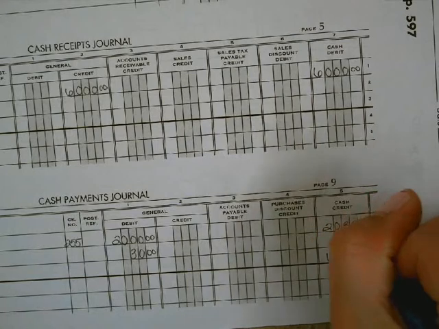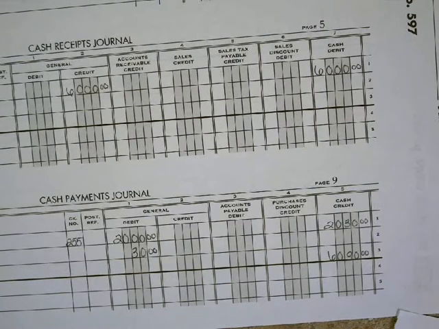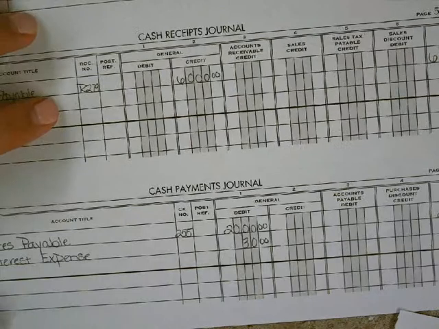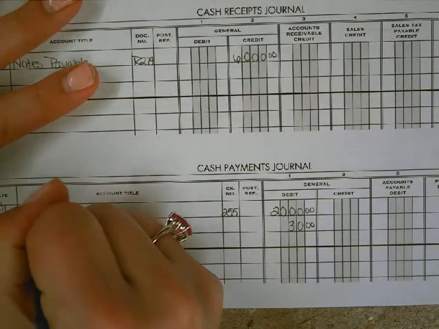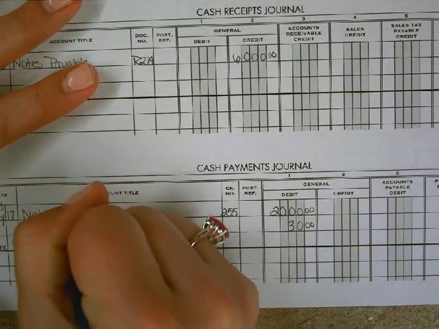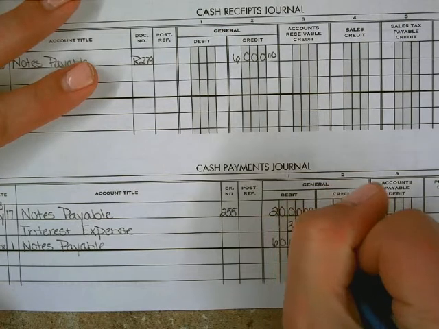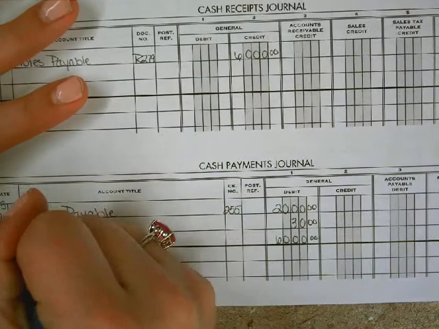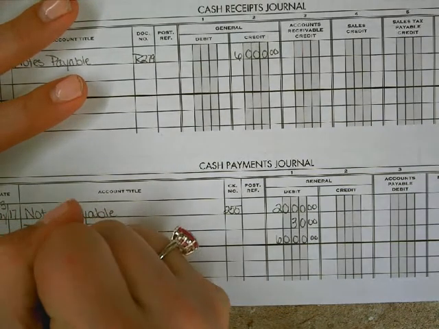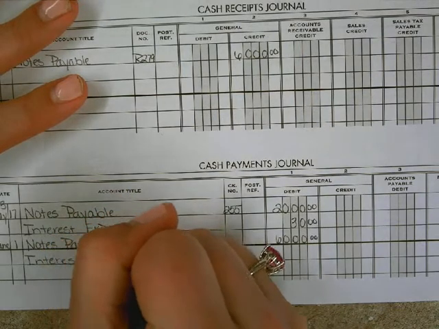What am I going to debit? My notes payable for the $6,000 principal. Then I'm also going to debit my interest expense for $90. And that was check 263.